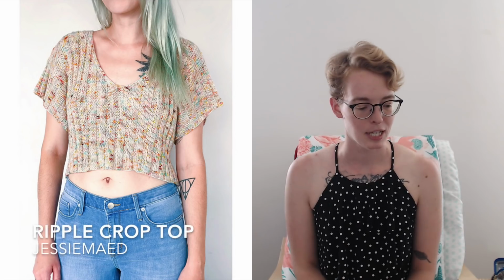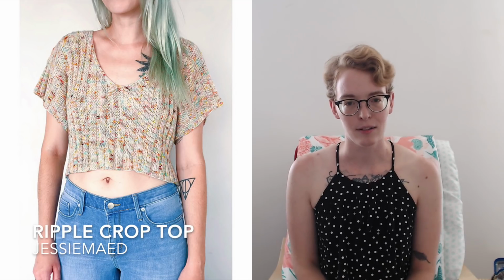Or, what else? There's a pattern that has not been released yet, but I keep seeing pictures of it on Instagram, and it's the Ripple crop top. I forget the name of the designer. I'll try and put a picture of it on the screen. I think it's supposed to be released September 7th or something like that. But I think it's super cute. It looks like it's probably a pretty easy and quick knit because it's a crop top, so it's shorter, and it's got short little sleeves on it.